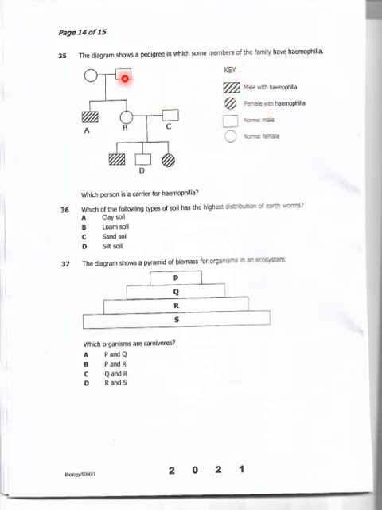So here we have a male, here we have a male, a hemophilic male, here we have a male, we have a male here, a normal male, no hemophilia. So here our carrier is B, the woman. And remember, the carriers are always the female. So here is B. 37.